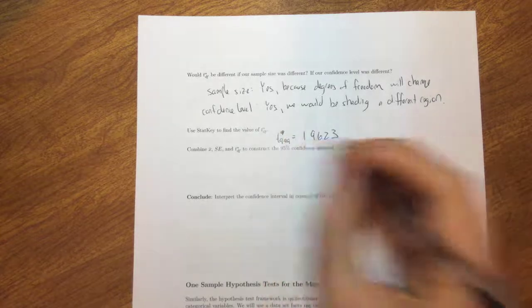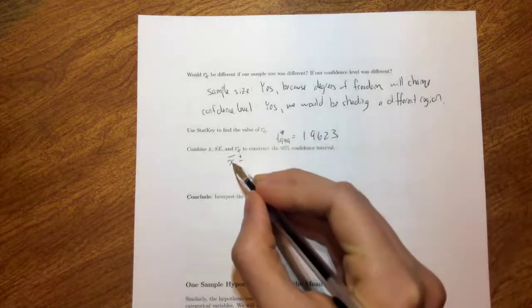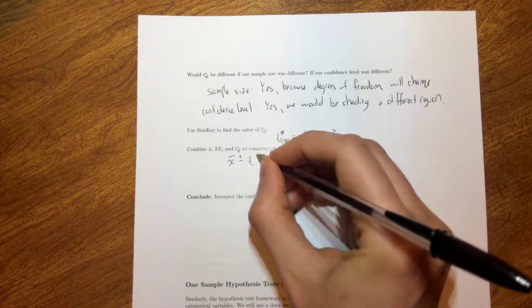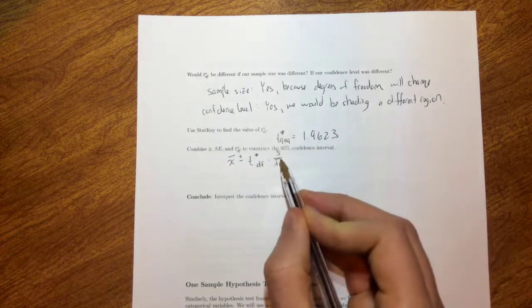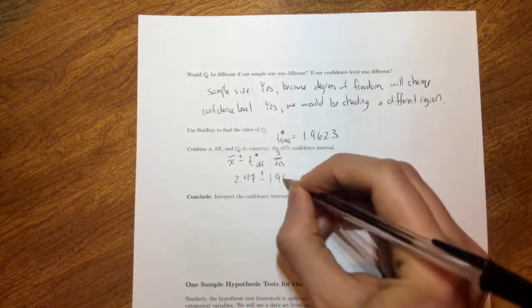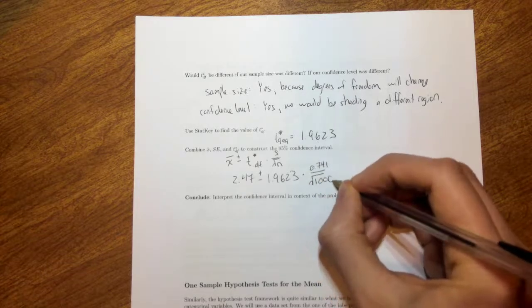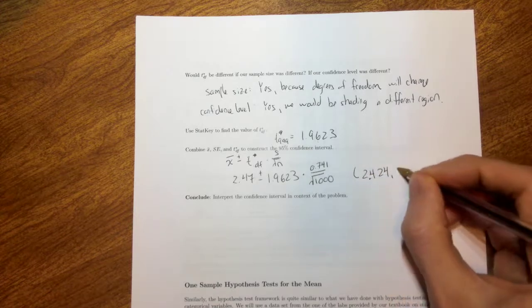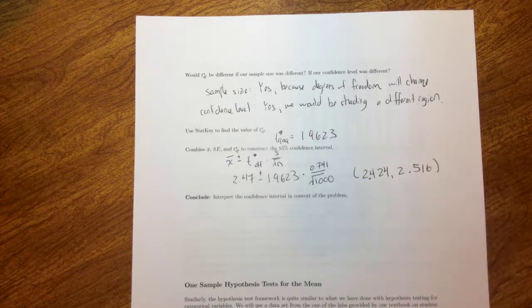Okay, so that's the hard part. From here, it's just plugging stuff in. So remember x bar or mu hat, whatever you prefer your notation for the sample mean to be. And then we're just going to add and subtract our t star times our standard error. And so for this example, I'm going to plug in everything that we wrote out in that prepare step. If you calculate all that out, you should get an interval between 2.424 and 2.516.